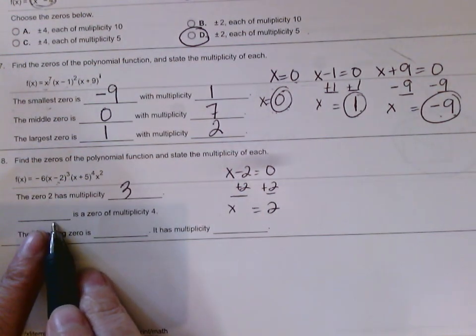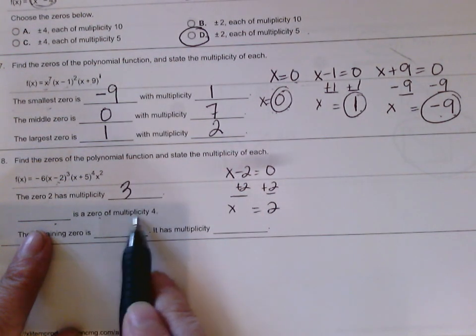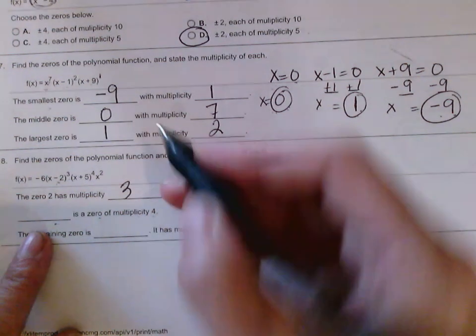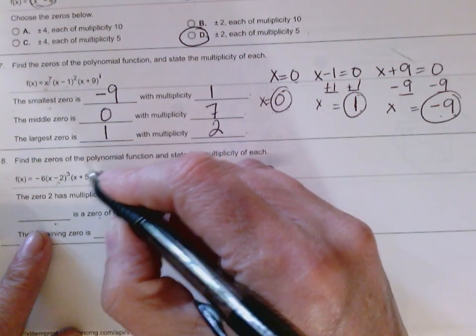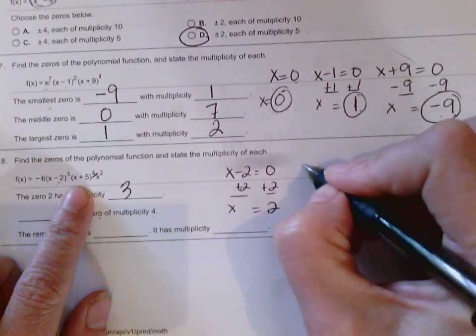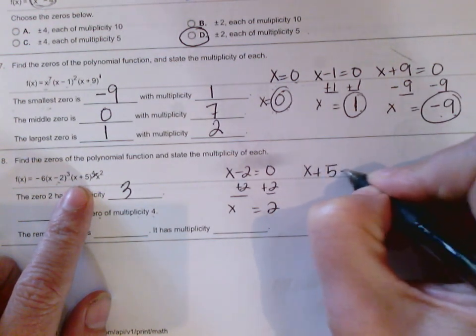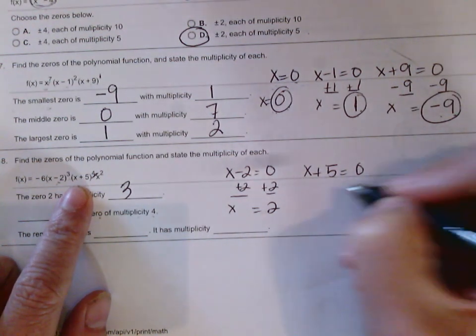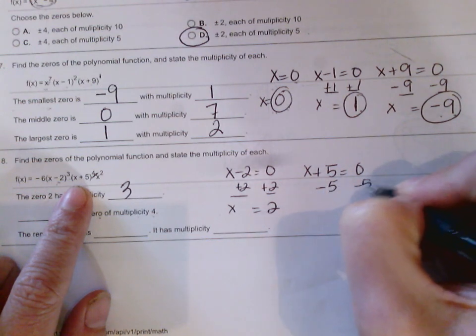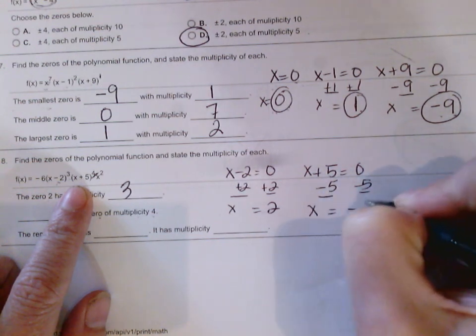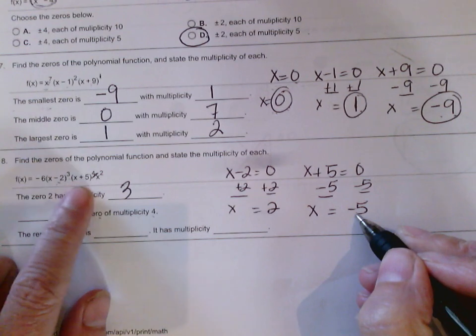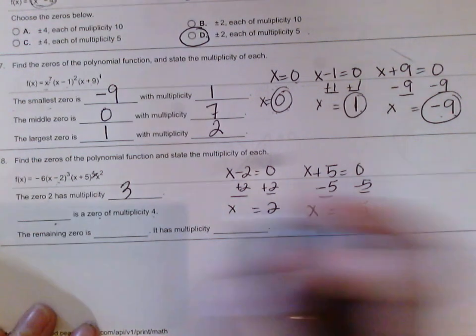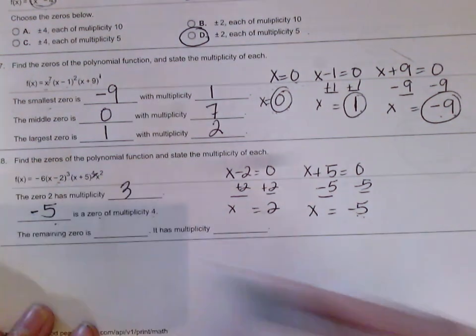So which one is the zero that has multiplicity of 4? So here's the one that has multiplicity of 4. So it's coming from this factor, the x plus 5. So when you set it equal to 0 and subtract the 5 from both sides, the zero that has multiplicity of 4 would be negative 5.